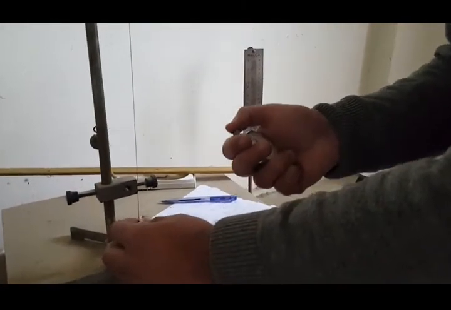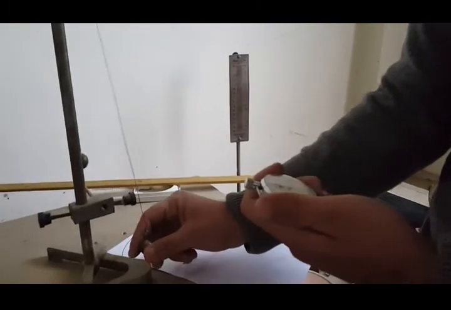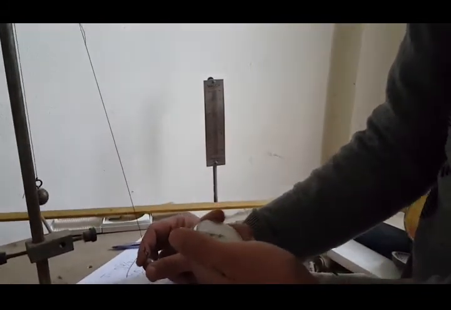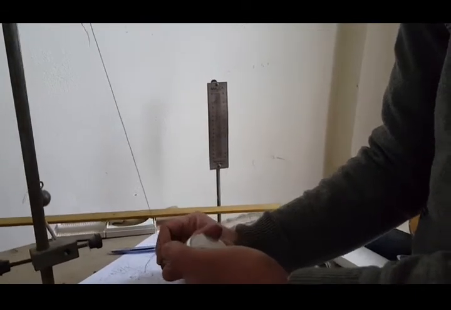Now I am going to note again the time and the number of oscillations and check whether the time period is affected or not. So let's start counting and noting the time.